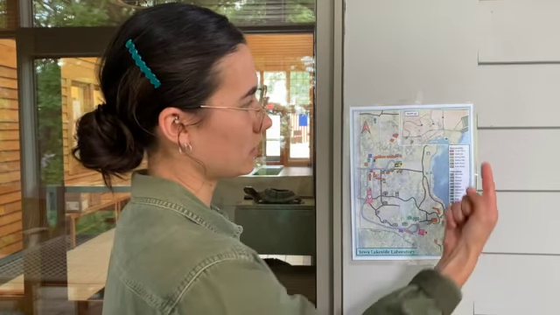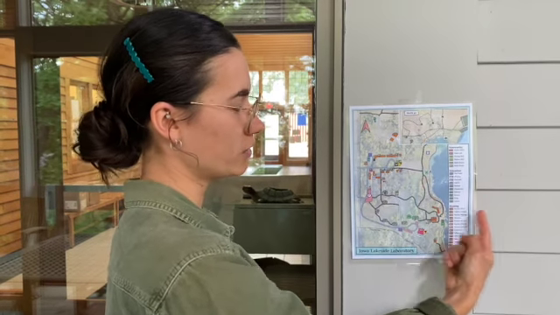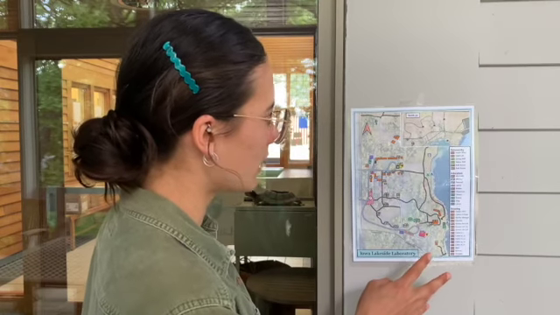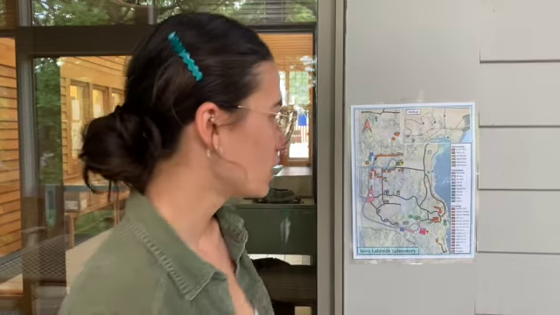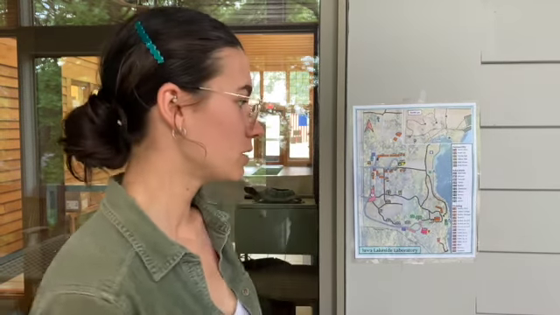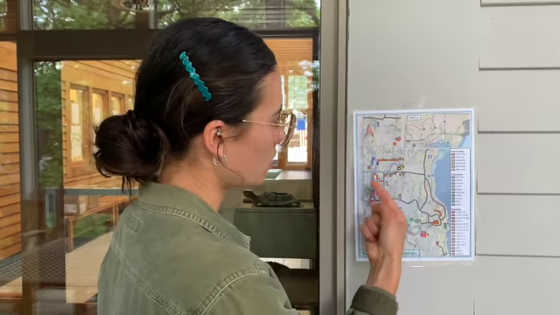For this key, we see that there are three different categories. We have noteworthy, education, and housing. And if we look at the map, we can see that they are also color-coded. So for housing, all of the housing buildings on Lakeside Lab campus are color-coded in orange. So we can see that all the orange now are housing units.